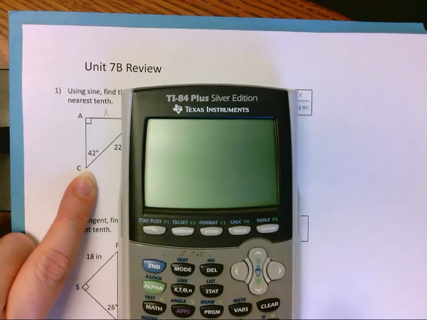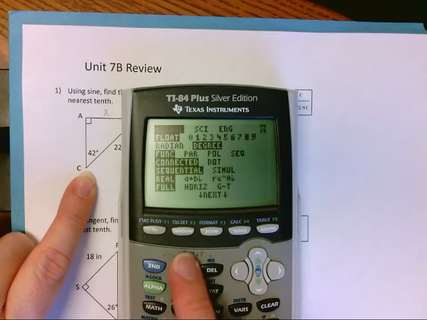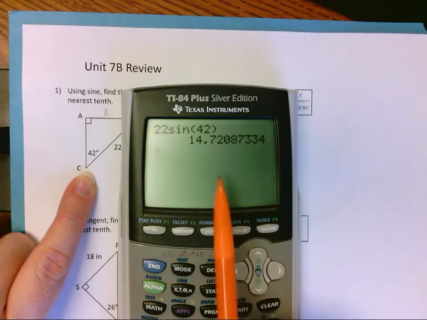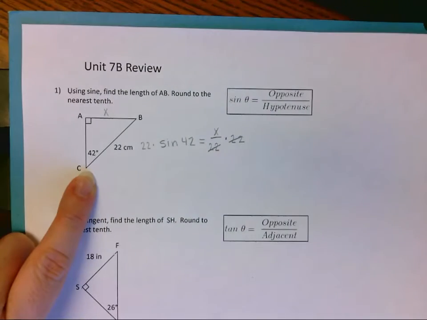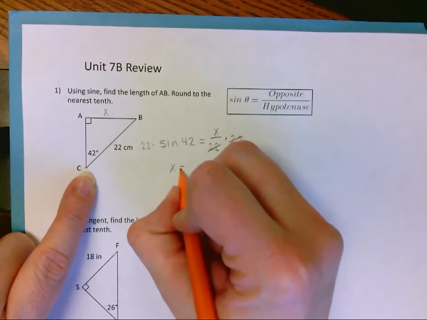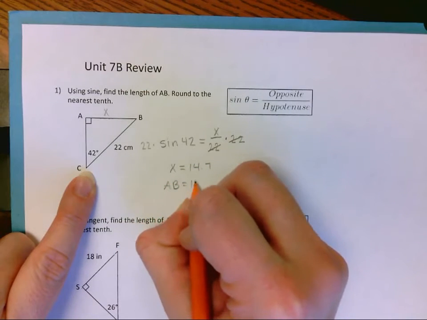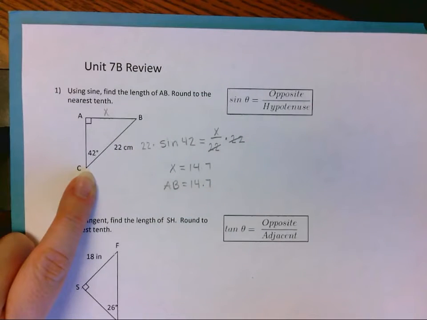Be sure that your calculator is in the correct mode. You need to be in degrees. 22 times the sine of 42 gives you 14.7 rounded to the nearest tenth. Look one place behind that tenth place. The 2 will leave the 7 alone. So the length of side AB is 14.7.